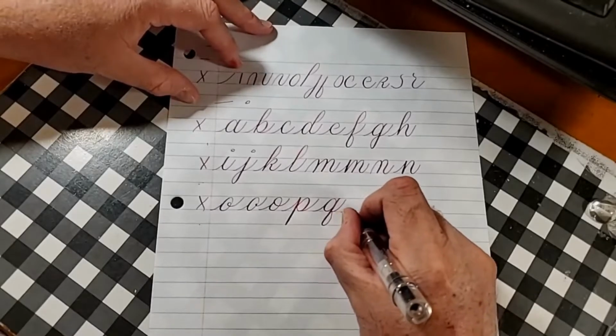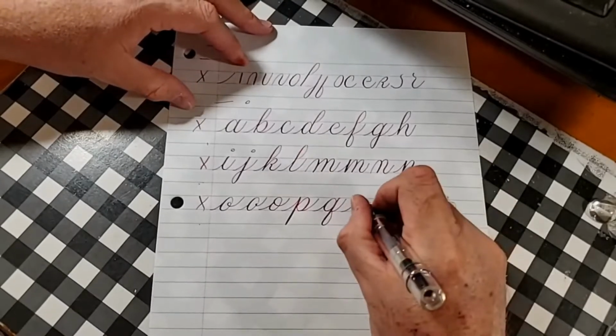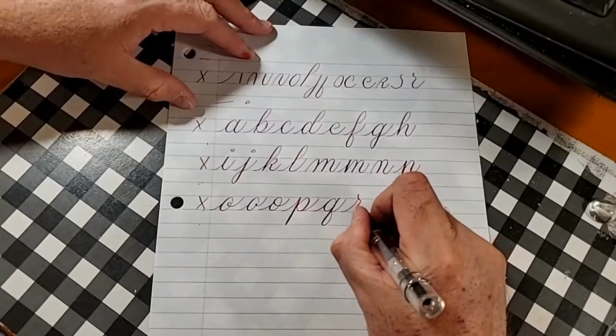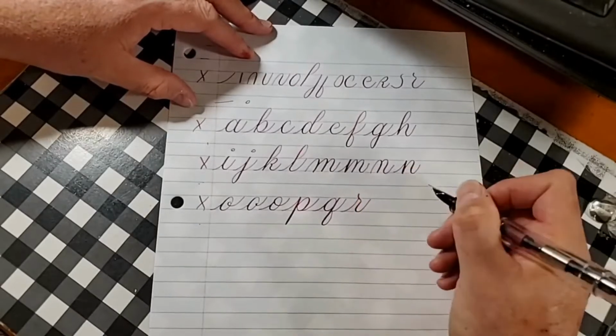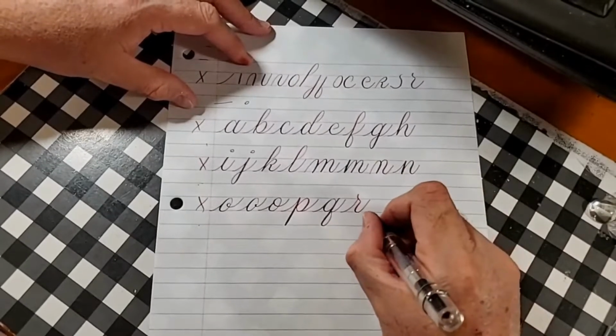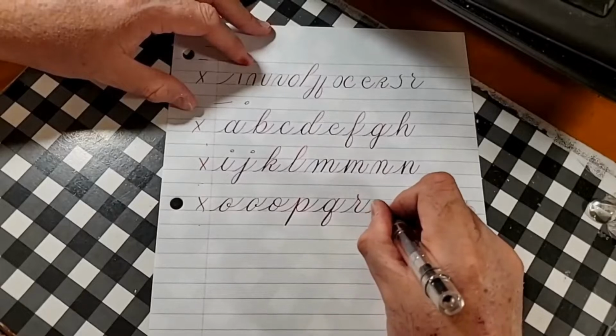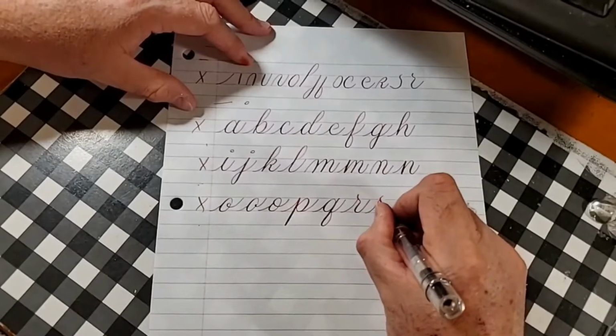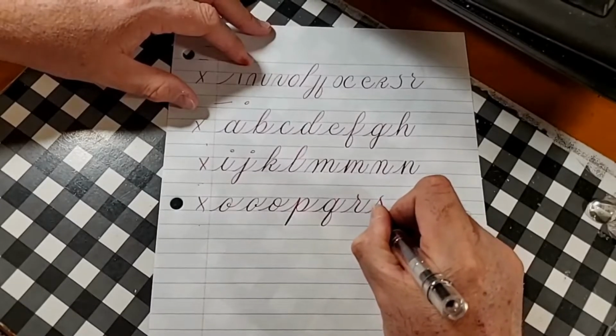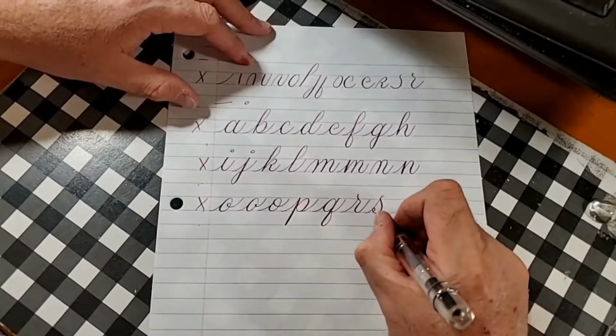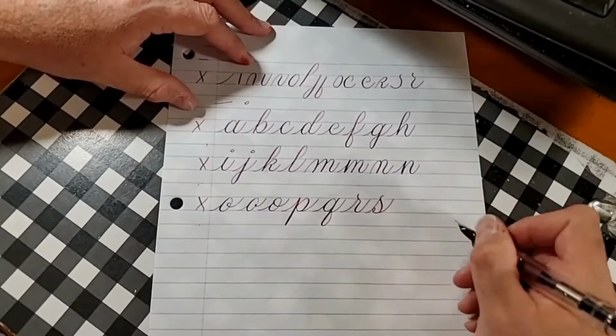R is a full upstroke and the R stroke. S is a full upstroke into an S curve, into a tittle, into an upstroke.